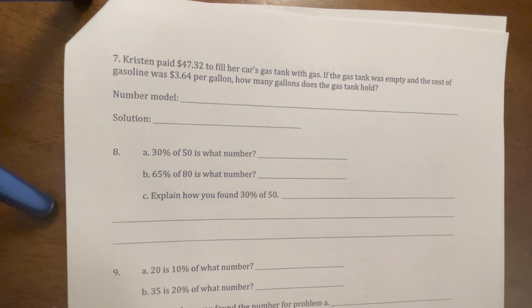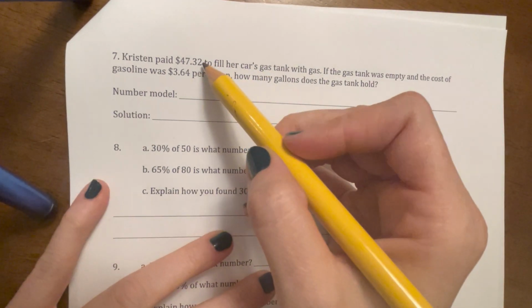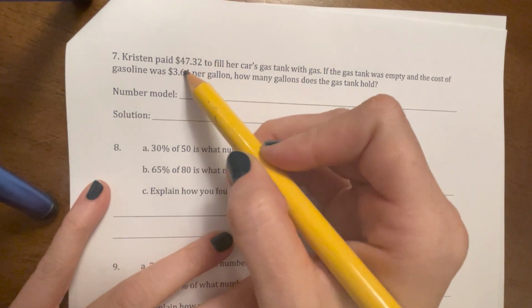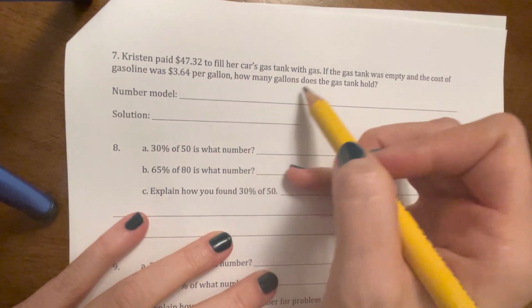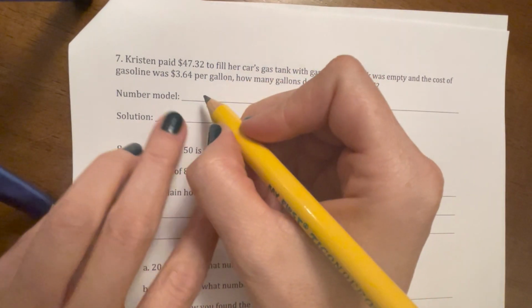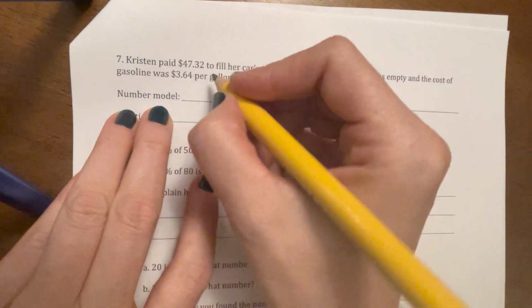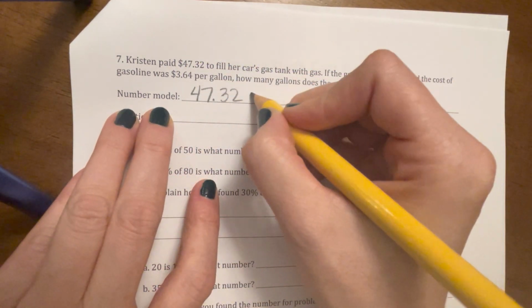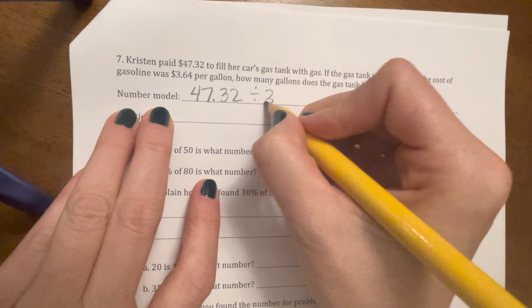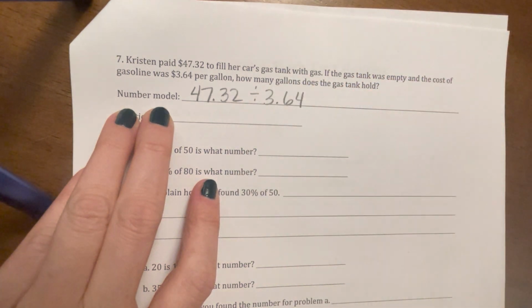On this one, we will be doing division. We are going to divide how much she paid by how much she paid for each gallon, and then that will tell us how many gallons she has total. So our number model, our number sentence, should be 47.32 divided by 3.64.